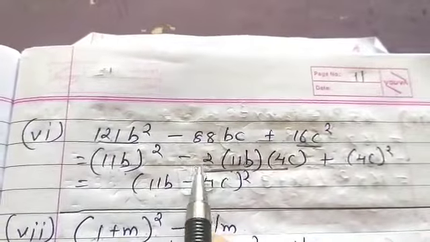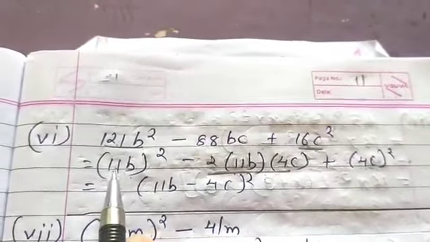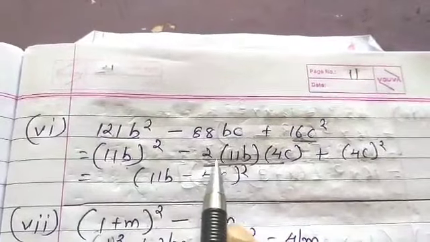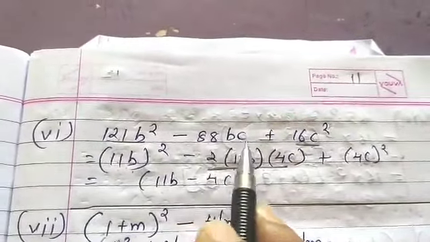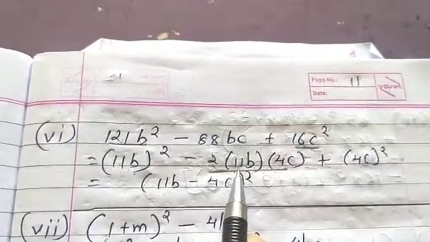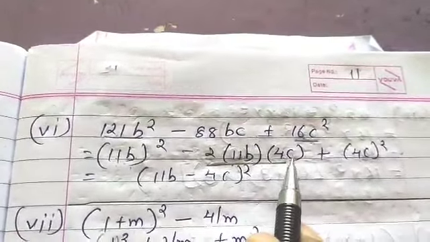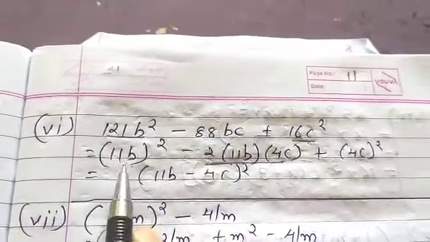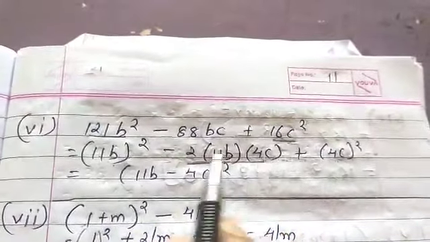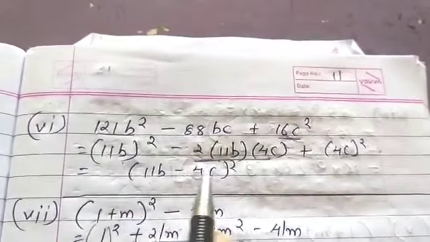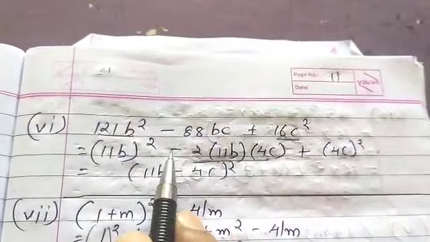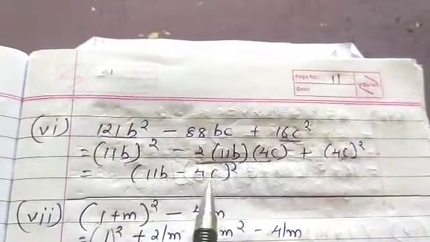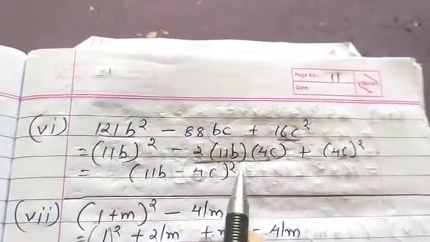In the middle term you write 2 into the root of the first term, that is 11b, and the root of the last term, that is 4c, and check whether you get this value minus 88bc: 2 elevens are 22, 22 into 4 is 88, b into c. So at the end when you get this identity, its value is (a minus b) the whole square. Since it has a negative sign, minus will come. The value of a is 11b and the value of b is 4c, so (11b minus 4c) the whole square.